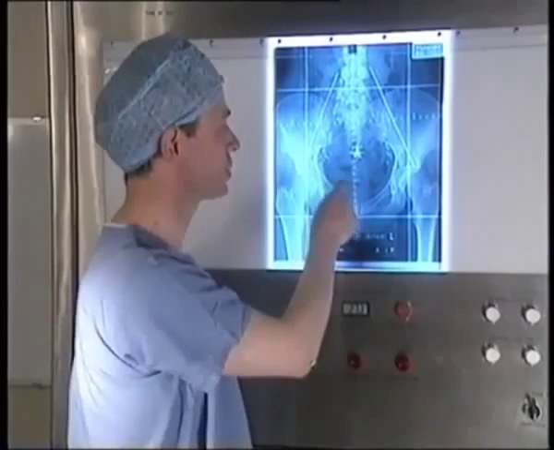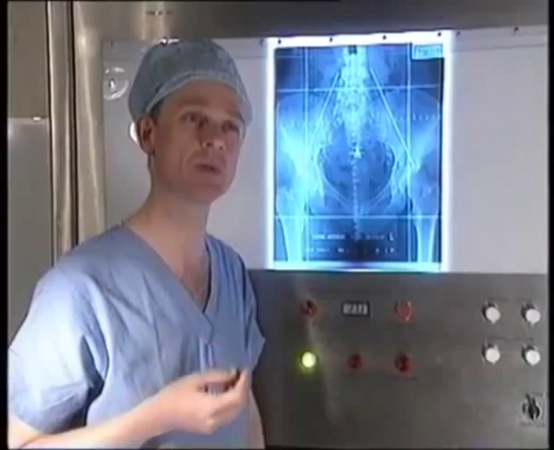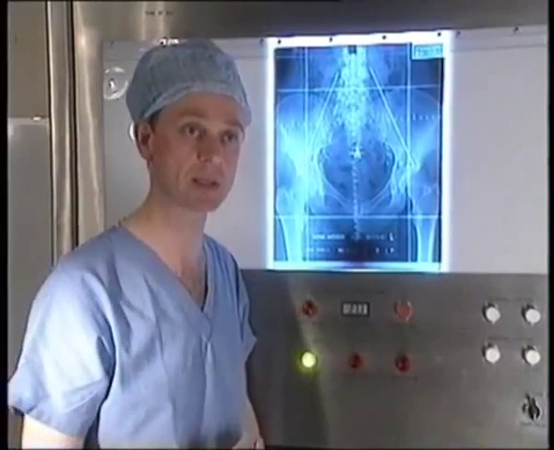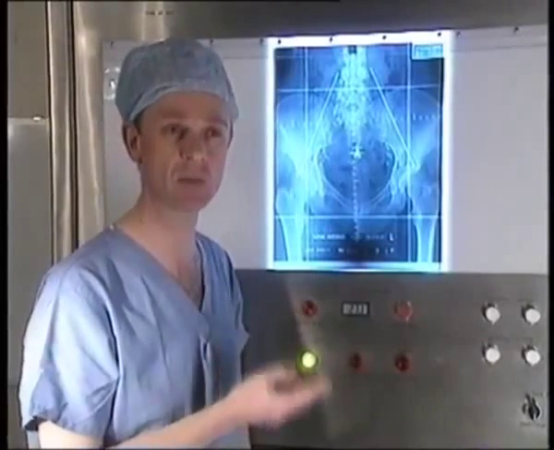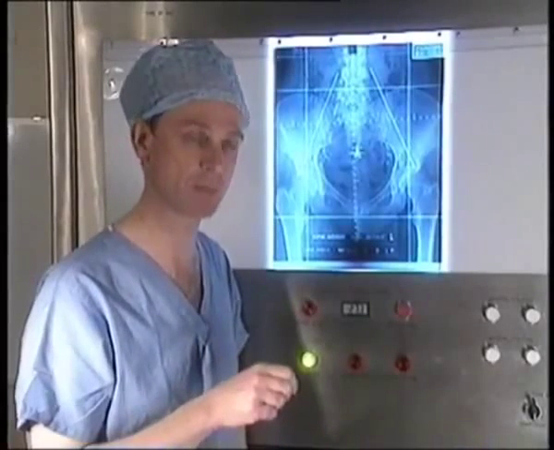This high-energy X-ray treatment from the Linac accelerator is at about 100 times the energy of the X-rays that we use to take an ordinary X-ray picture, as you would have of your chest, and the dose which we deliver to the tumour is about 100,000 times the dose which we would use to take an ordinary picture.